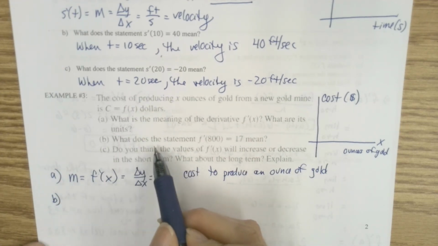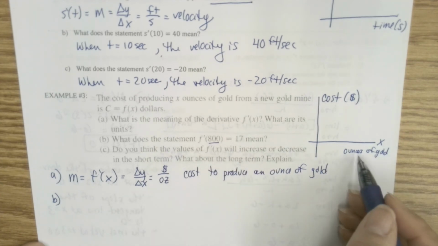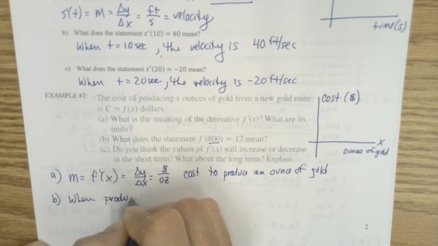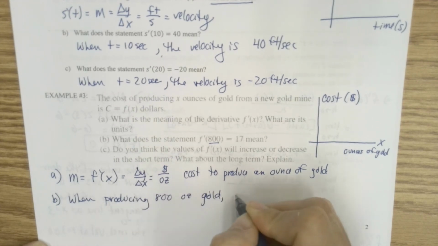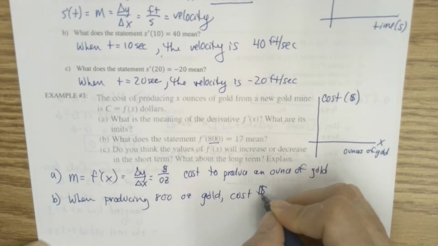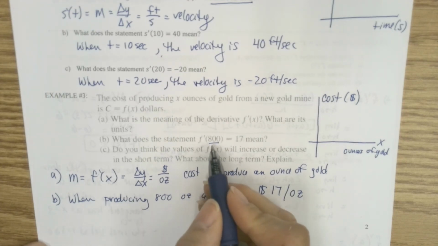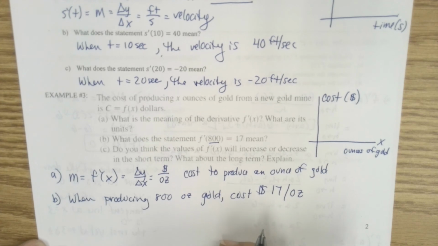So if you look at part B, what does the statement f prime of 800 equals 17 mean? Well, my input is the 800. What's my input? It's the ounces of gold. So that means when producing 800 ounces of gold, it costs $17 per ounce to produce the gold. So that is still dollars per ounce, but that is the cost per ounce at the instant when we are producing 800 units. So if you were going to make the 801st unit, it would cost you $17.